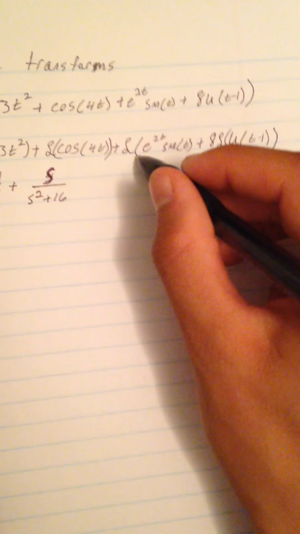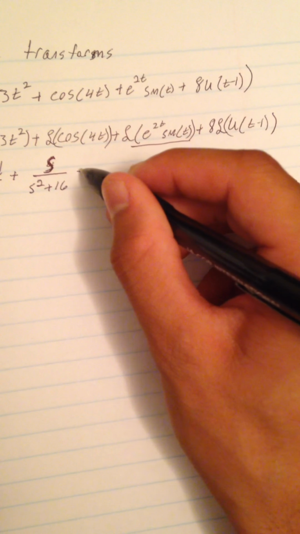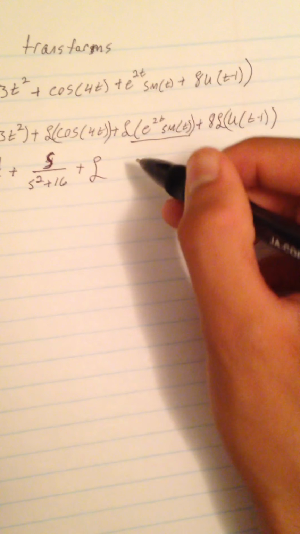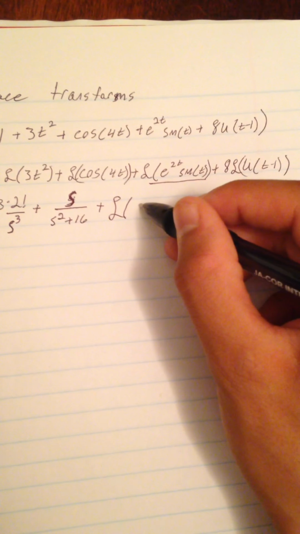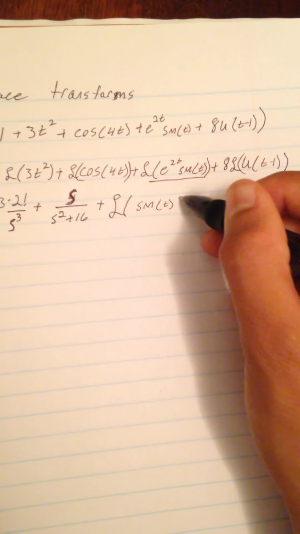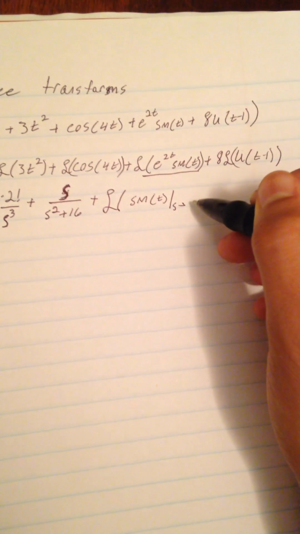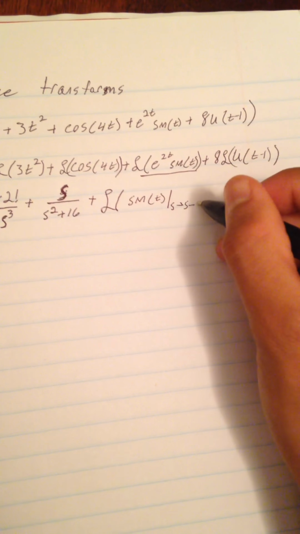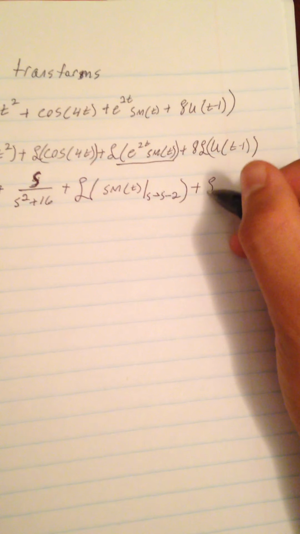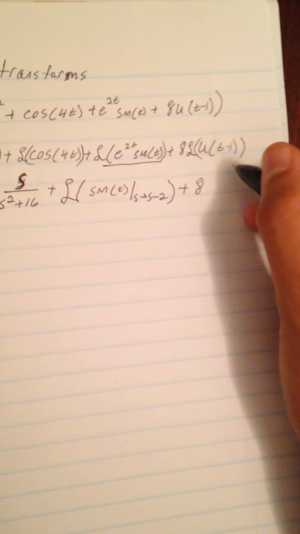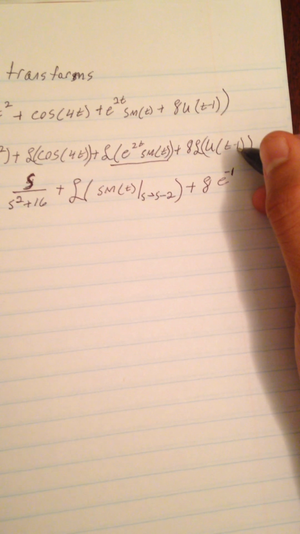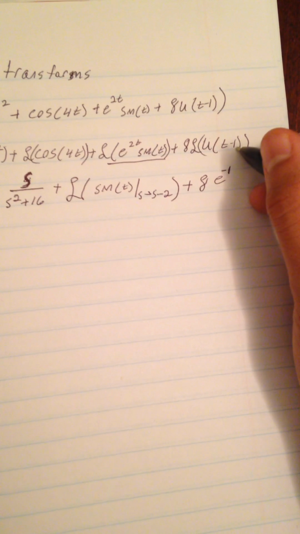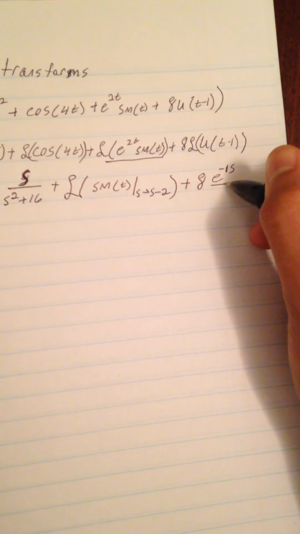And then you're going to have this term, which is going to be a couple steps more than the other ones. It's going to be a sine of t, and this is a translation from s to s minus 2. And this is going to be 8. And when the unit step is by itself, the formula is e to the negative whatever that number is, times s, all over s.